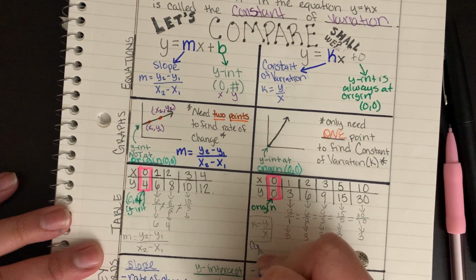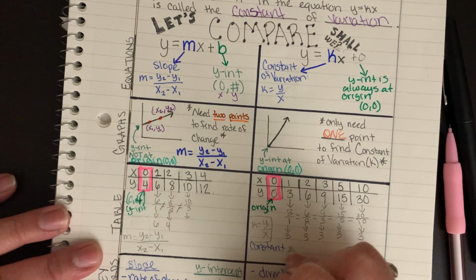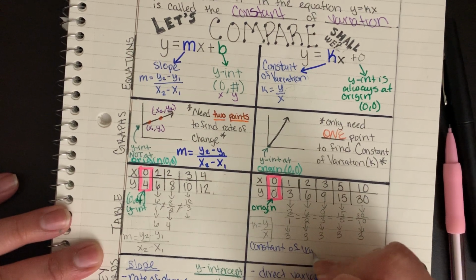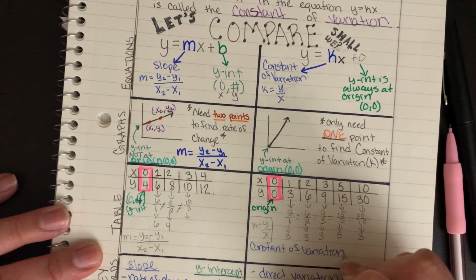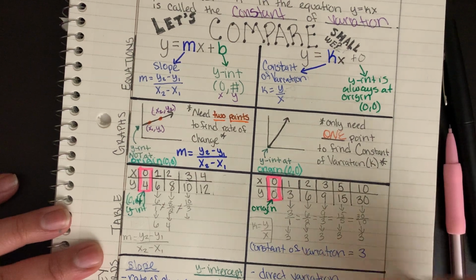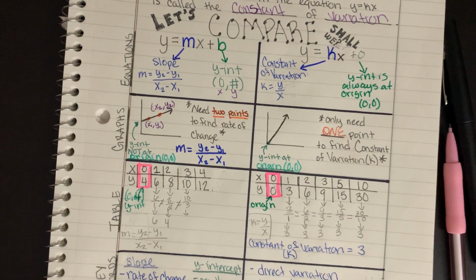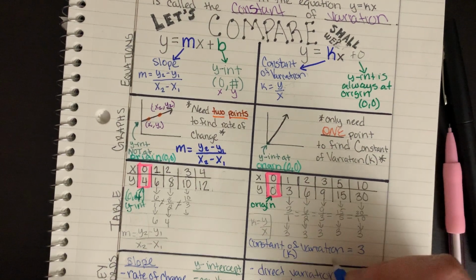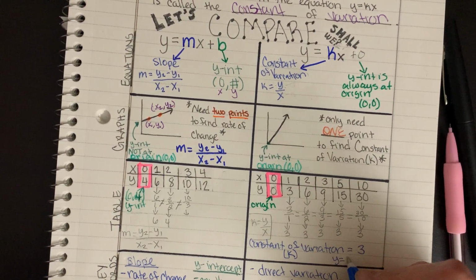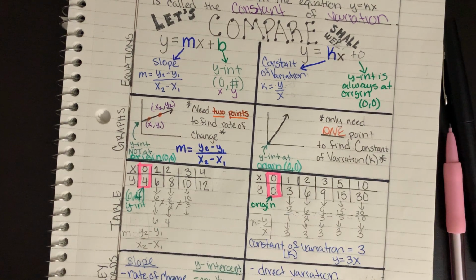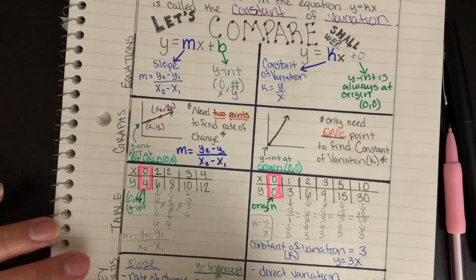So constant of variation equals 3, which remember it's really just your k. Okay, so your equation here would be y equals 3x. Ta-da, you're done. But you'll see more examples like that in a minute.